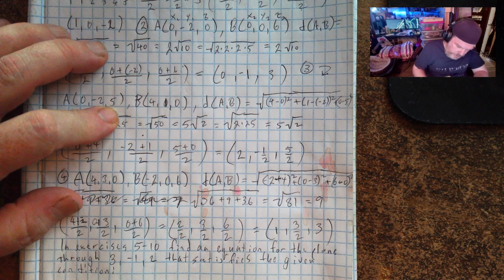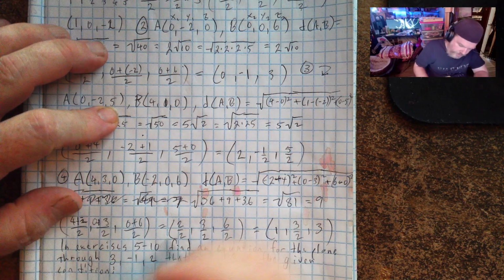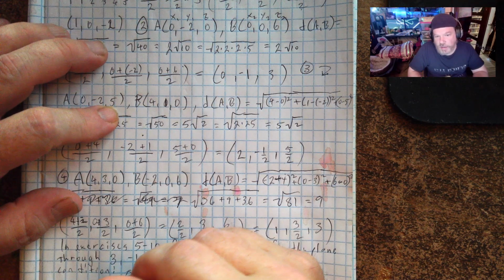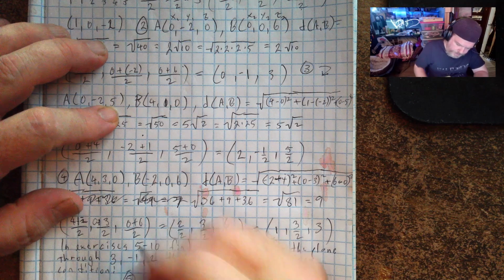And the first thing we need for number 5 is going to be number 5. It's parallel to the XY plane.